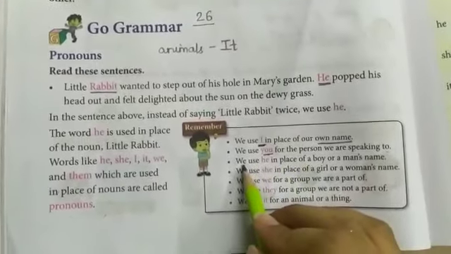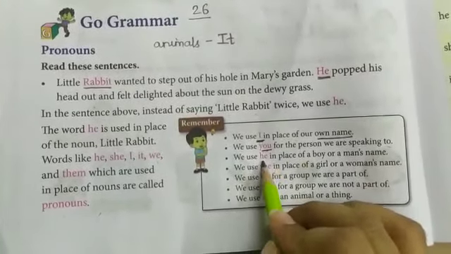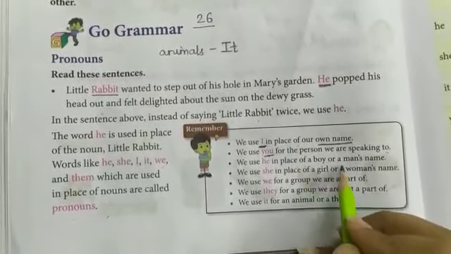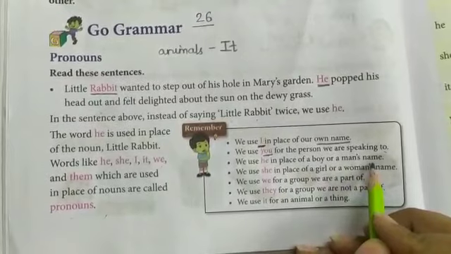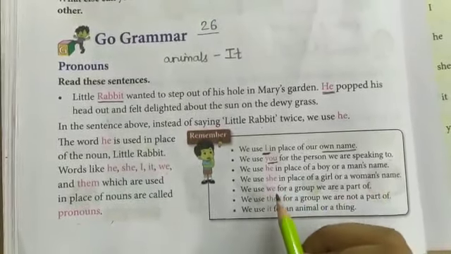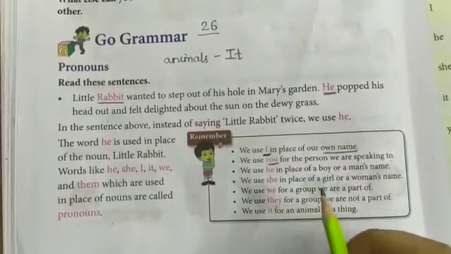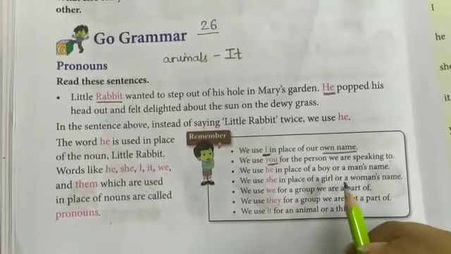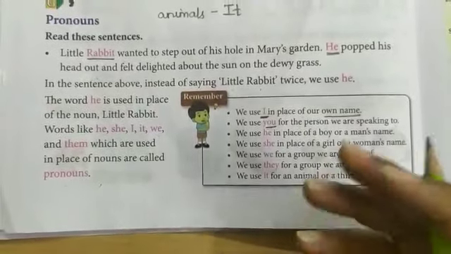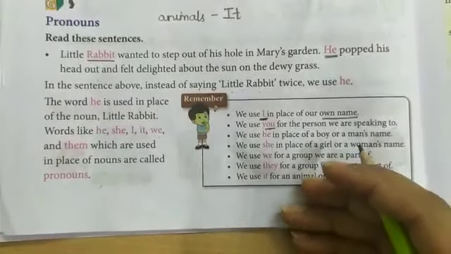Next is, we use he in place of a boy's or a man's name. Okay, for example, Rakesh is a good basketball player. He was given the Best Player award.